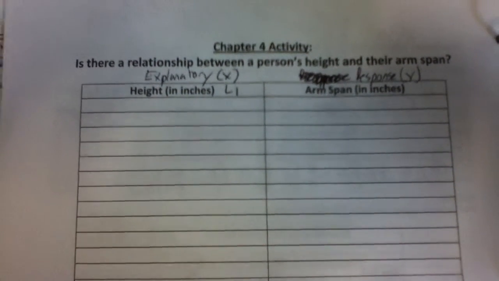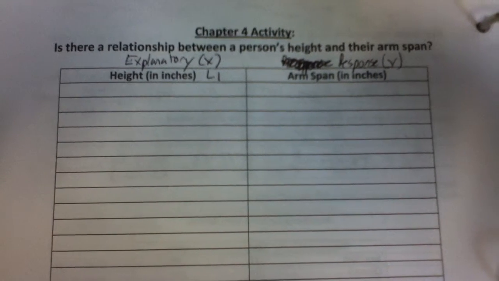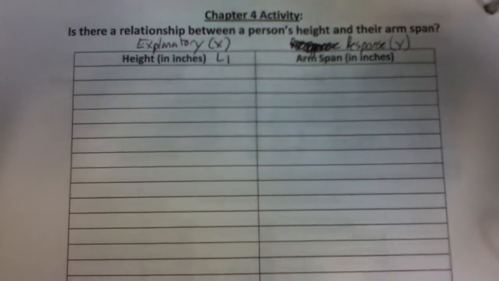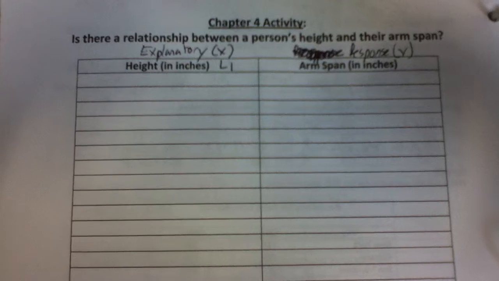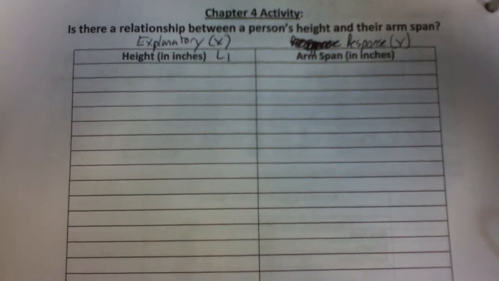Okay, for today's lesson, we're going to work on the Chapter 4 activity, Is there a relation between a person's height and their arm span? Well, there's a myth out there that there is a relationship between how tall you are and your arm span. So we're going to check that myth.